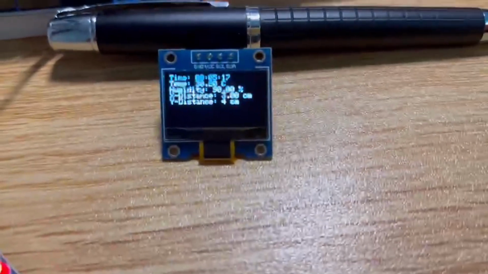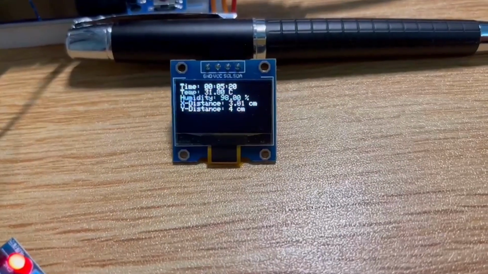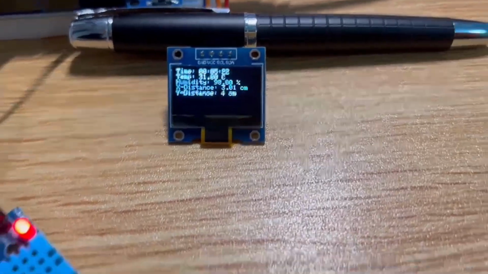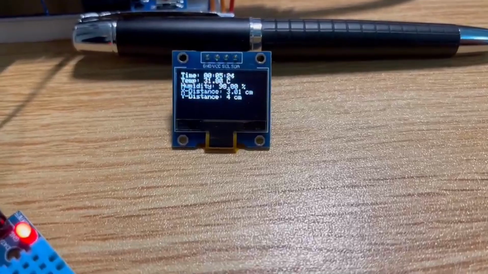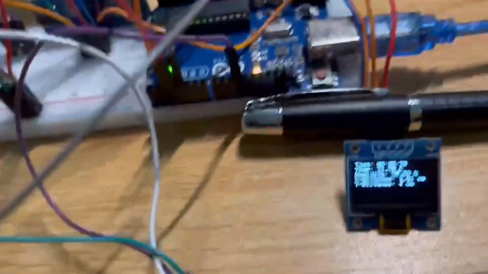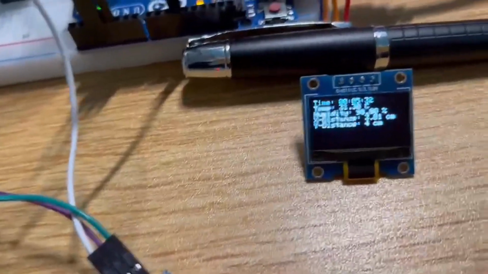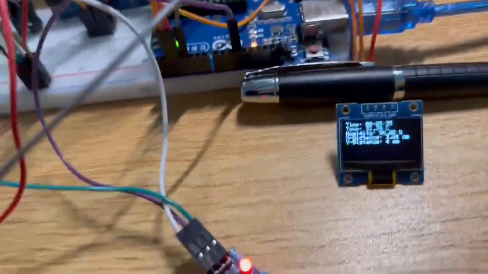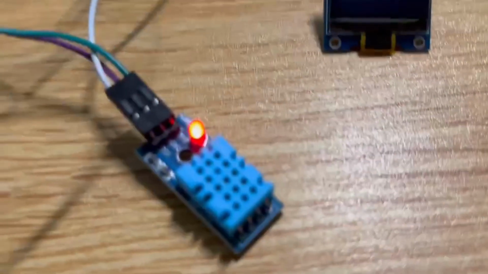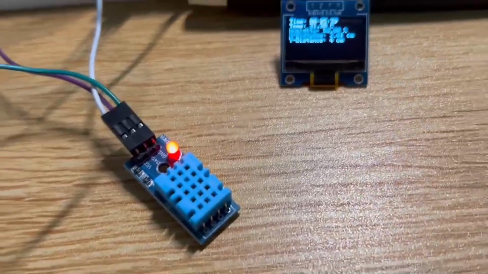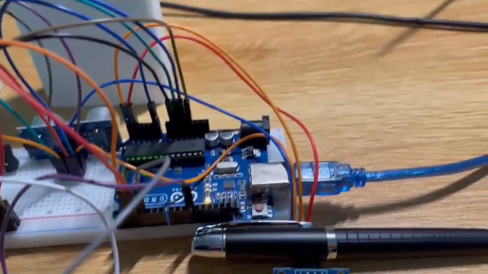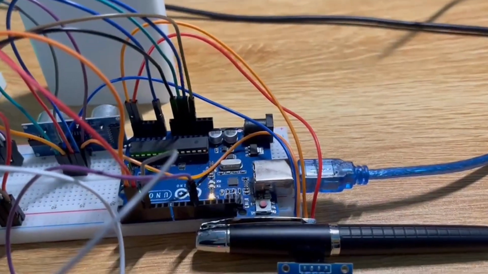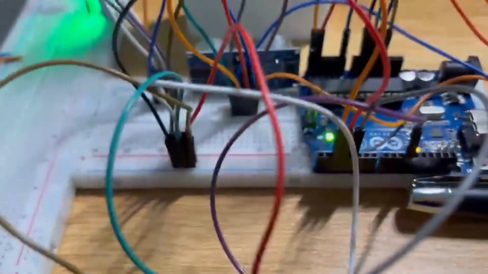You can see that when the humidity exceeds 98%, it will also beep. Temperature is the same. After it detects the temperature has exceeded 40 Celsius, it will also beep. That's all my equipment.